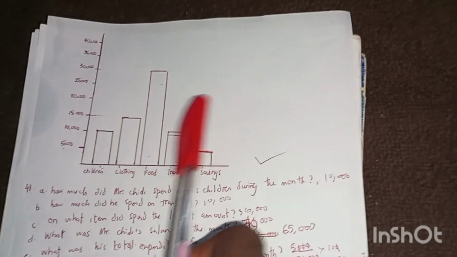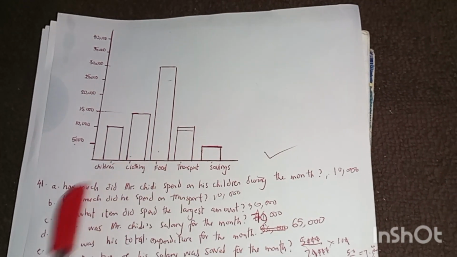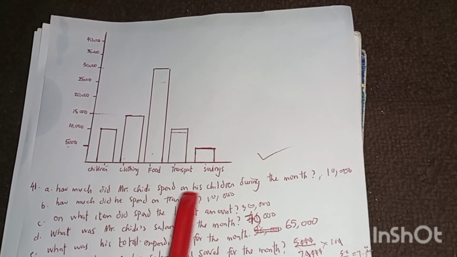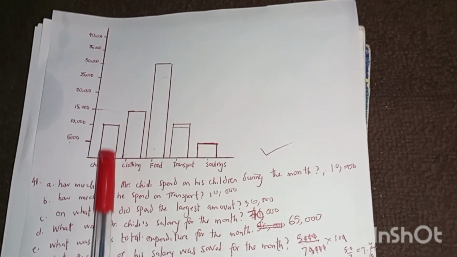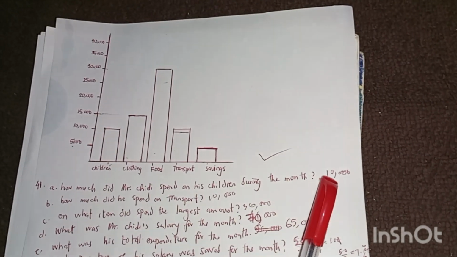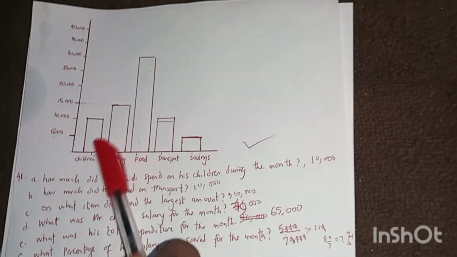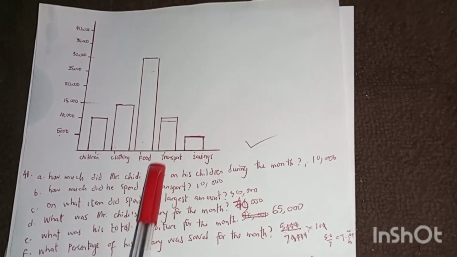All right, guys. So this is the breakdown of Mr. Chidi's salary, how he spent his monthly salary. Number one says, how much did Mr. Chidi spend on his children during the month? Children takes 10,000 naira of his salary. How much did he spend on transport? Transport also took 10,000 of his salary, as you can see, 10,000.